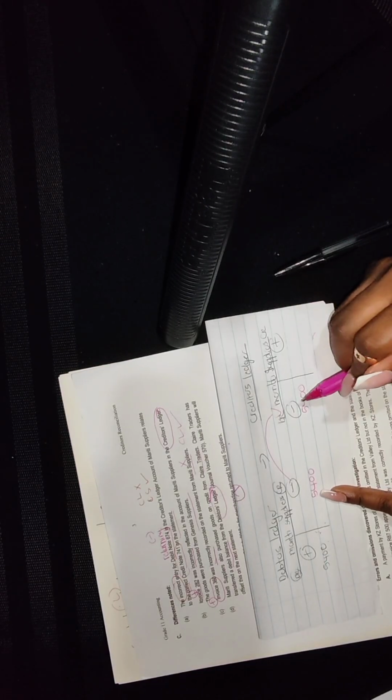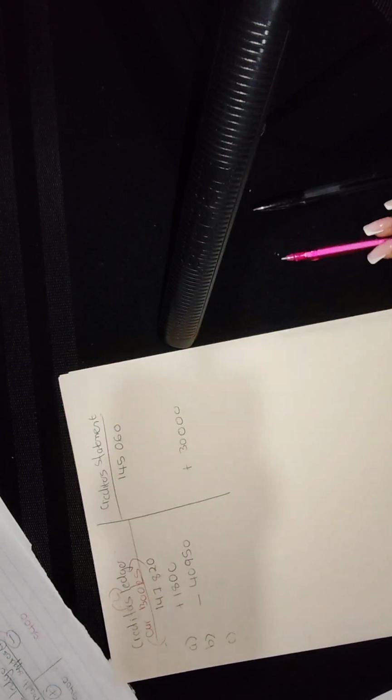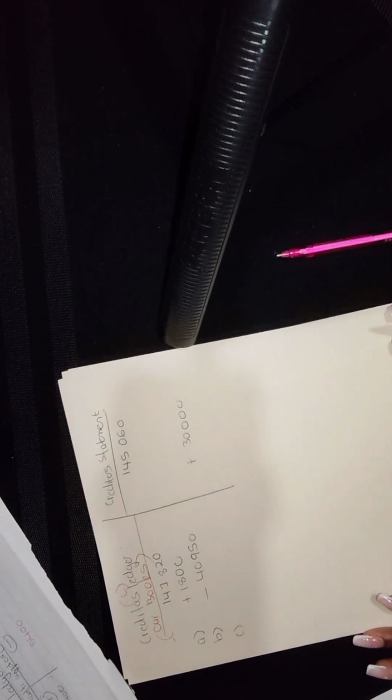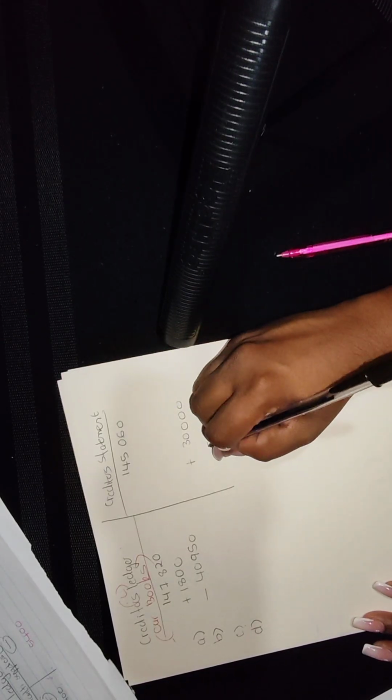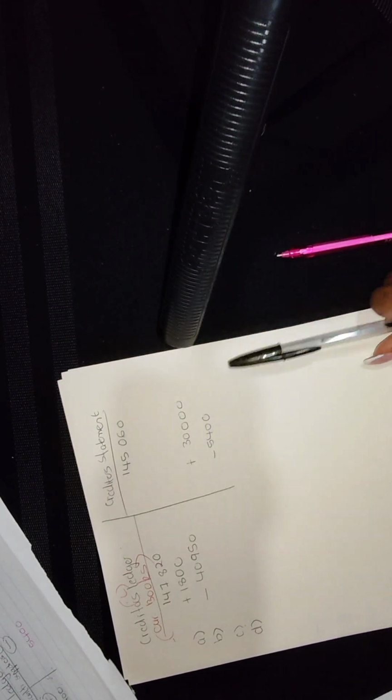So you are going to minus 5,400 from the statement because we are updating Mariti Suppliers. So this is D minus 5,400.